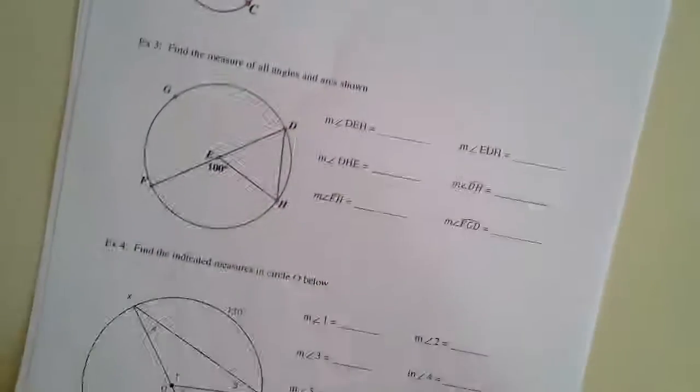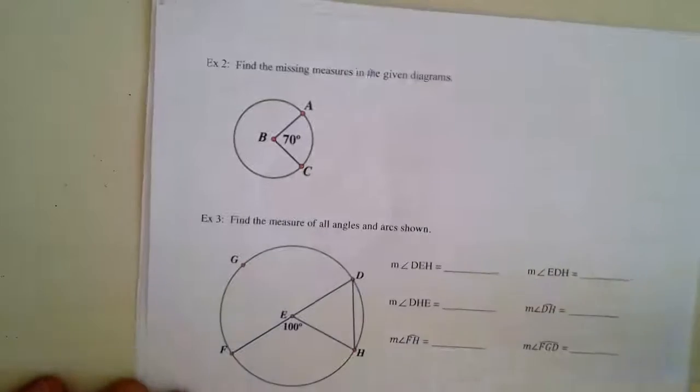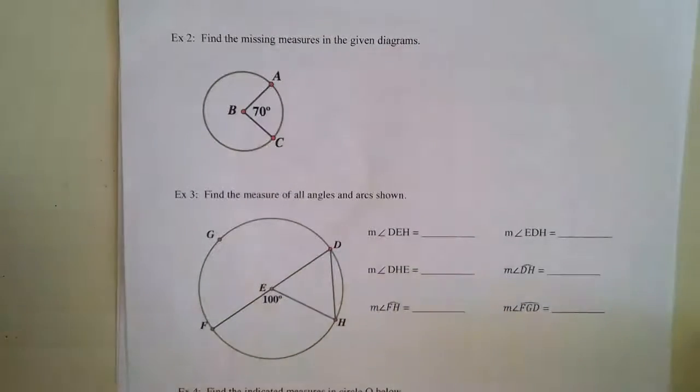Well, I'm just looking ahead to see how many examples. Yep, plenty of examples. Okay. Right, and so I'll go through and do some here, and then I'll post the rest of them. I'm not going to do every single one. I'm going to have you guys finish this on your own.